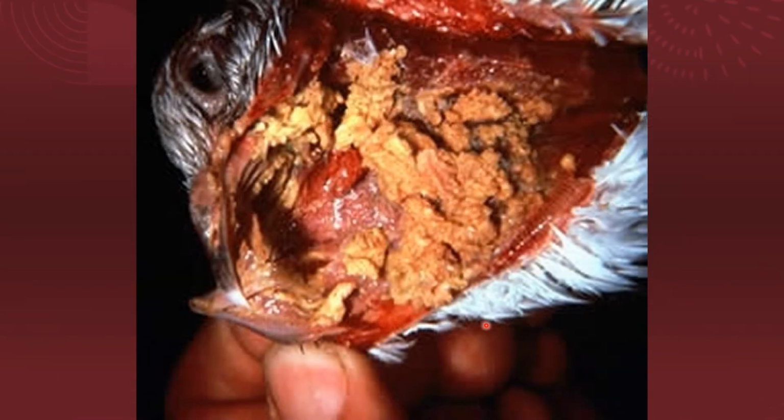This diagram shows the oral cavity of a pigeon with lesions consistent with trichomoniasis, including the presence of the caseous necrosis. So the presence of the caseous necrosis in the upper digestive tract can cause interference with food digestion because it hampers the feeding habit of the bird.